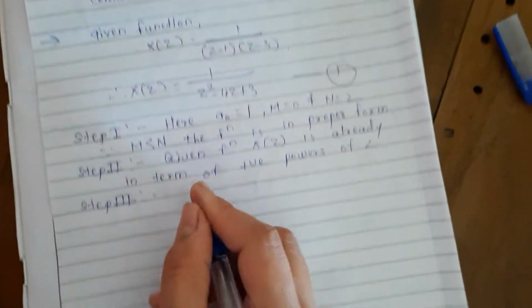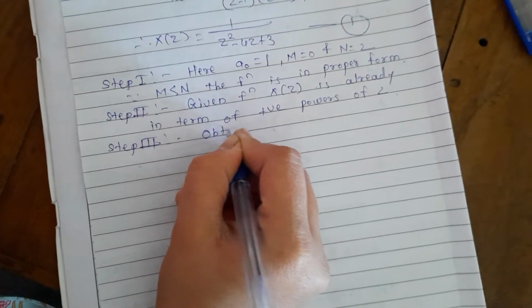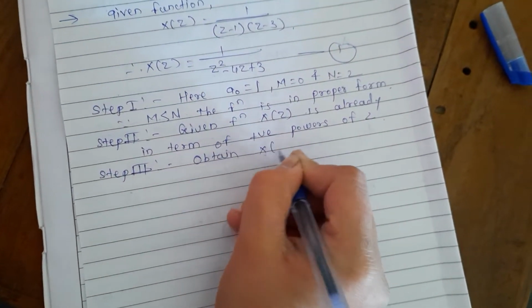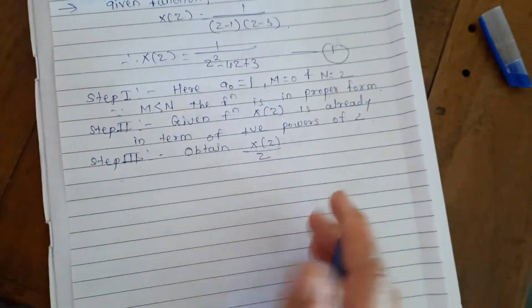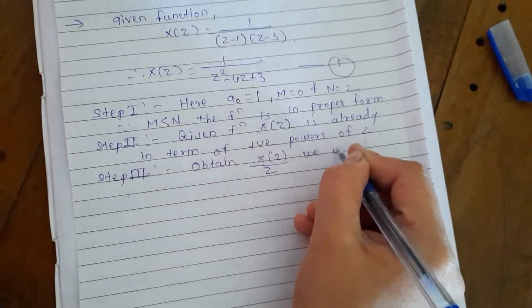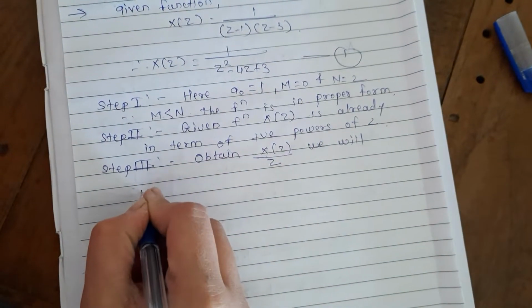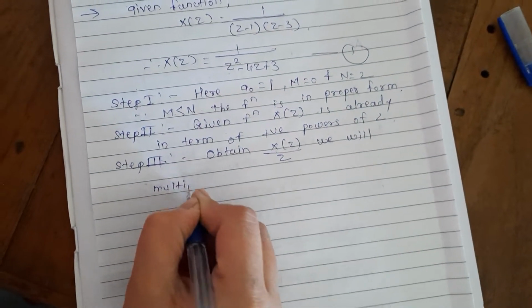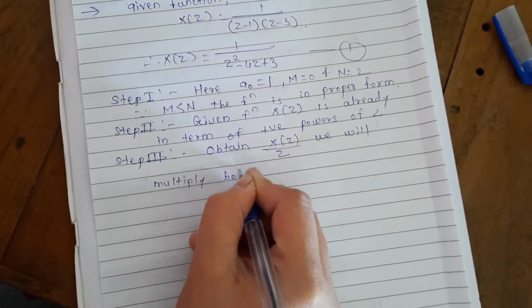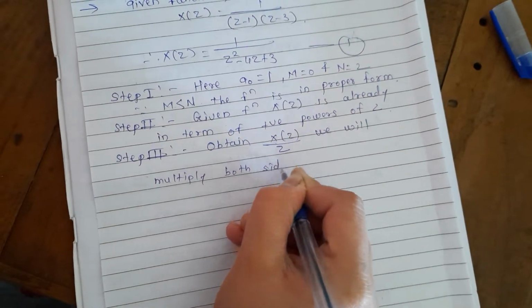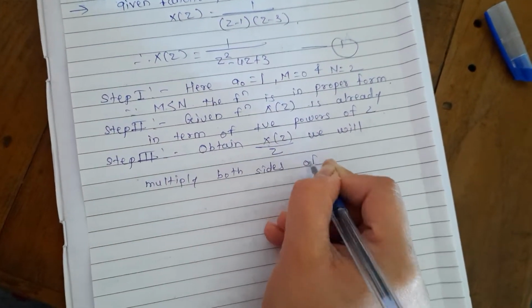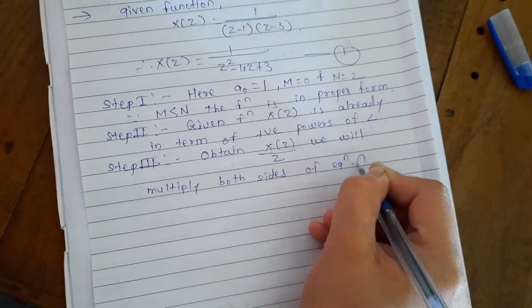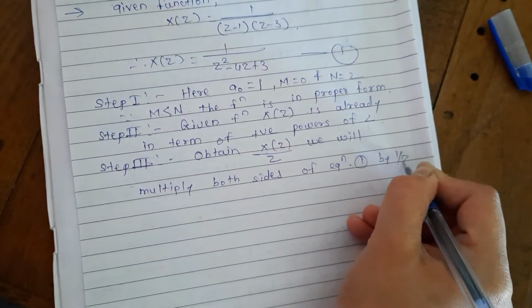Now step 3 is obtain X of z by z. We will multiply both sides of equation 1 by z.